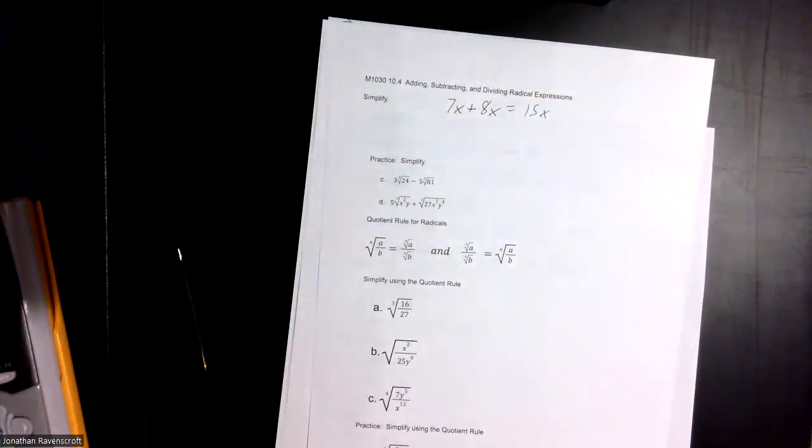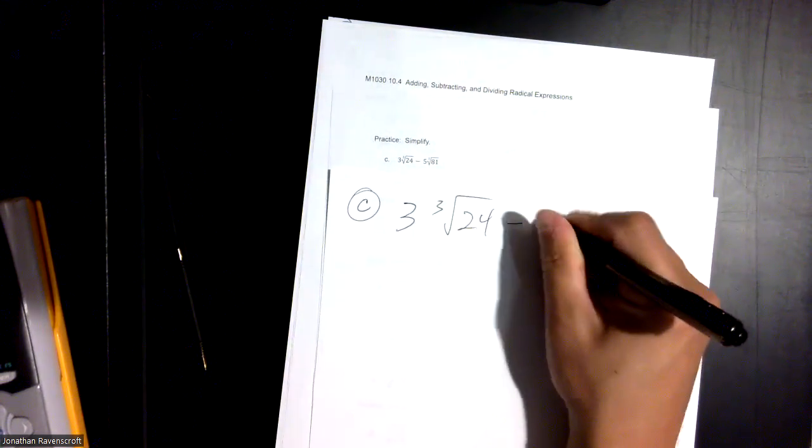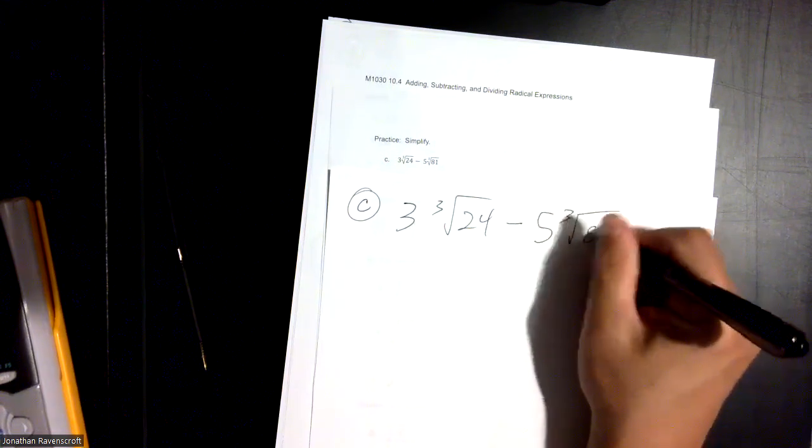Okay, what's next? Try out the practice problems using cube root. We have 3 cube root of 24 minus 5 cube root of 81.